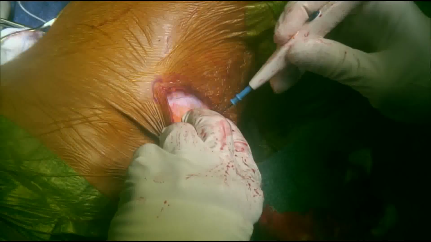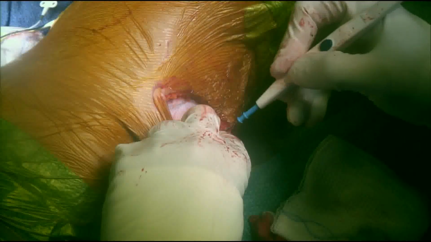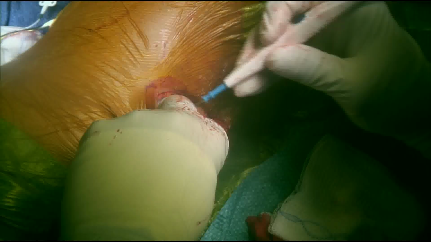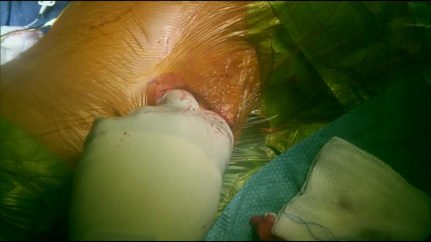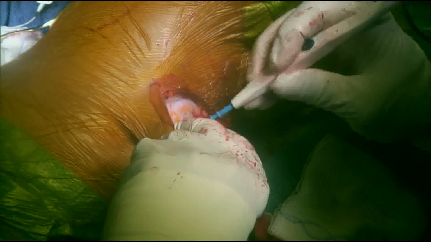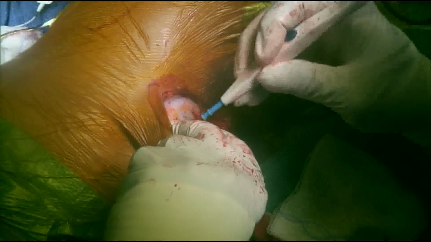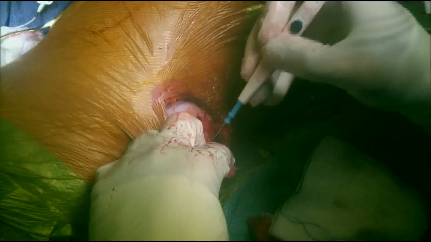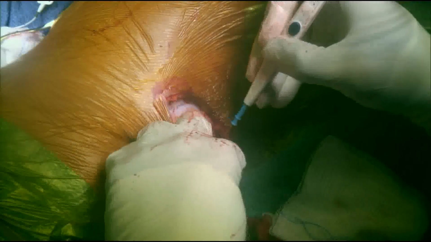In the top left part of the screen, you can notice the fixation anchor, which is used to fix the spinal catheter to the deep fascia. This is usually passed over the catheter and directly into the wound all the way down to the deep fascia, and you can see that there are 2 holes in this anchor, and you would use non-absorbable sutures to fix the anchor to the deep fascia.